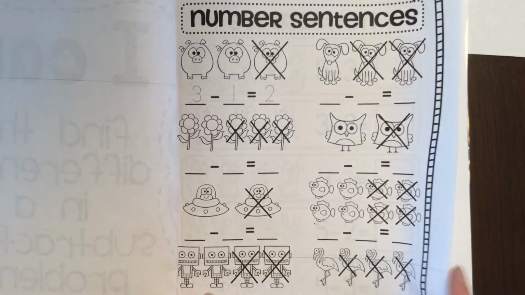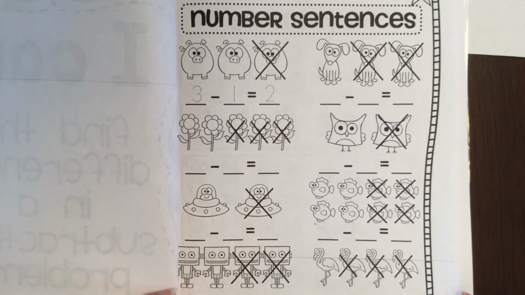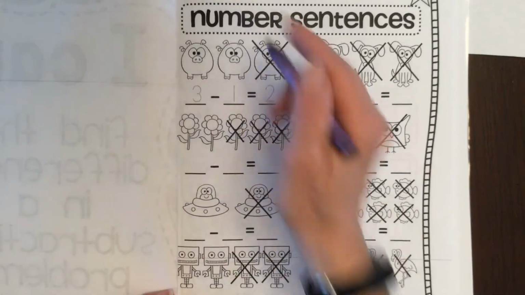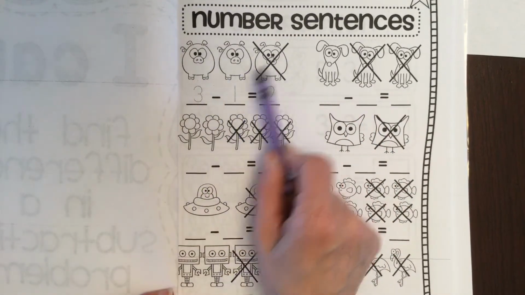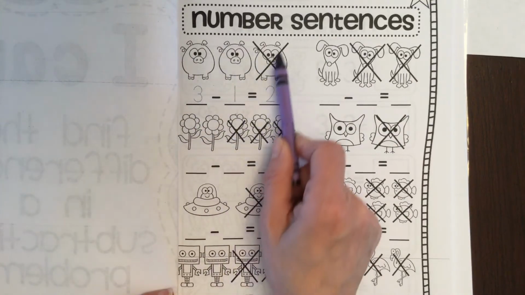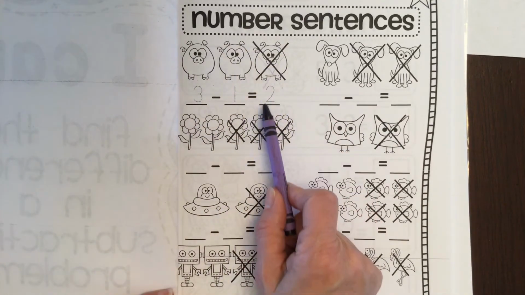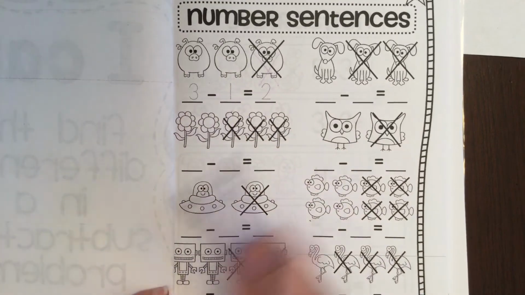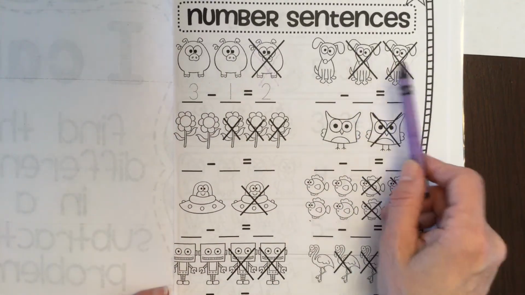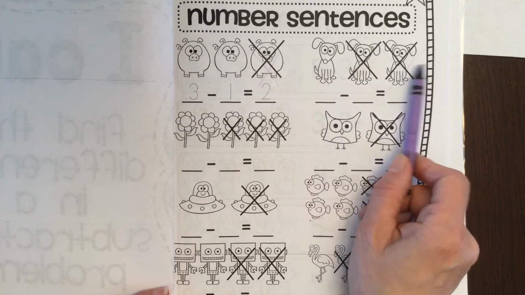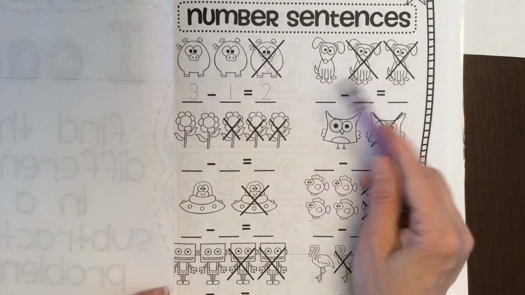In our subtraction package in Math by Myself, we're working at the beginning with taking away. It shows us right at the top what we're doing. There are 3 pigs. I take away 1 pig, which has the X, so the answer is 2 more pigs. There are 3 dogs. I take away 2 dogs, so the answer is 1 more dog. 3 take away 2 equals 1.